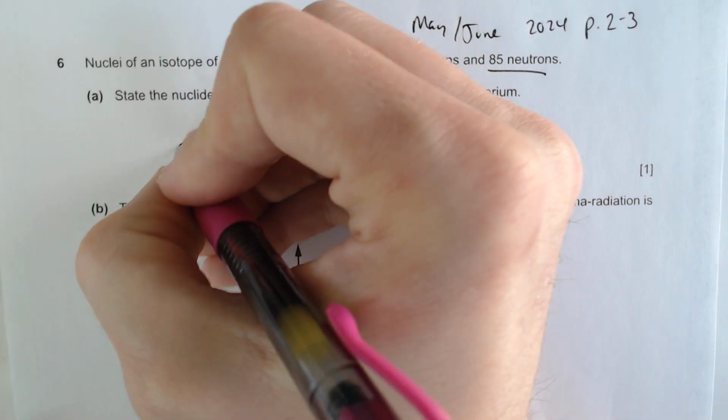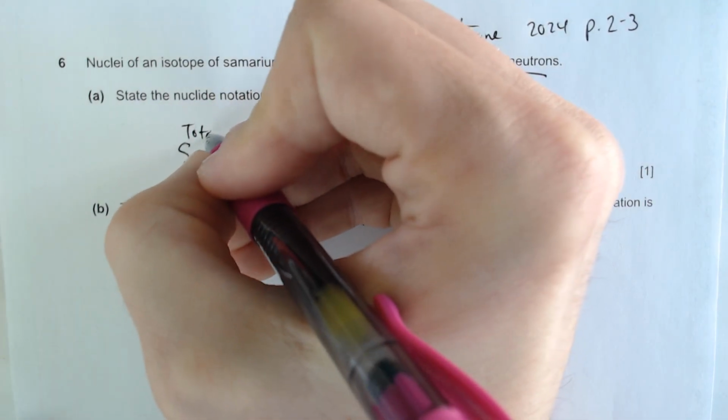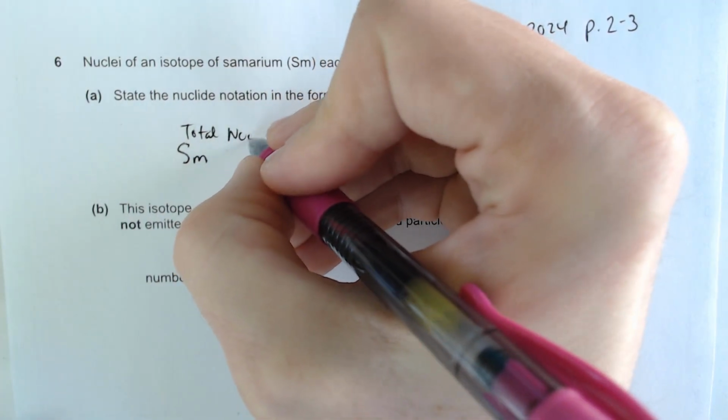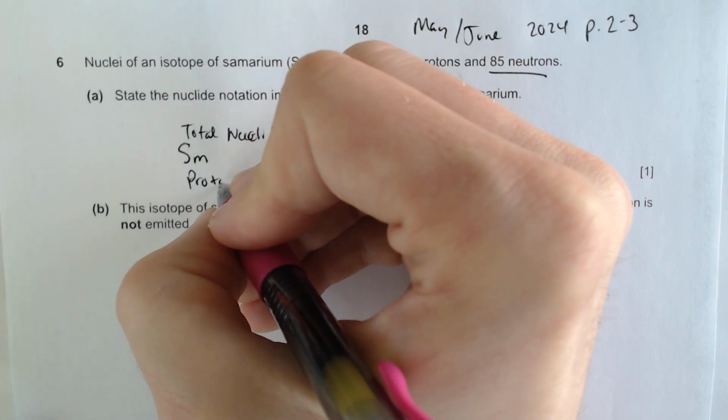So I would write this as SM, and then I would put in the total, I call it the nuclide number here, and then this is where the protons go on the bottom.